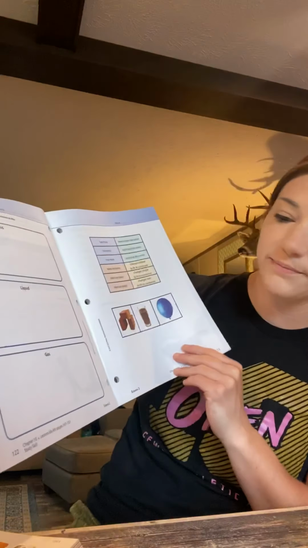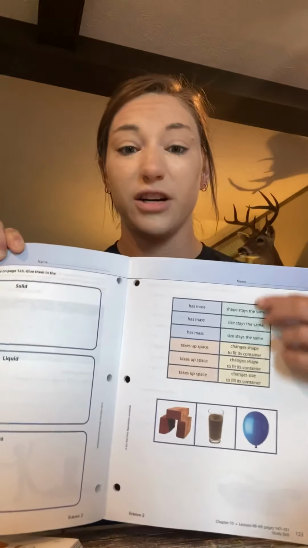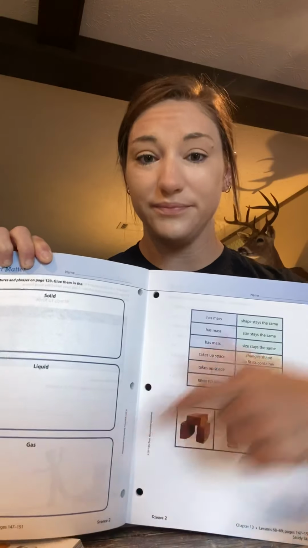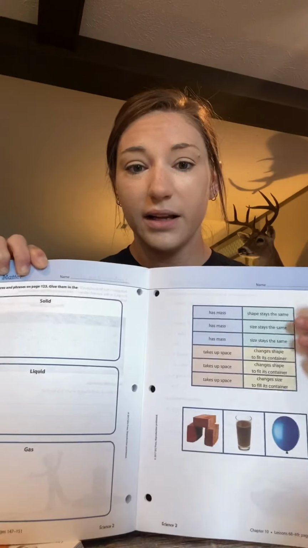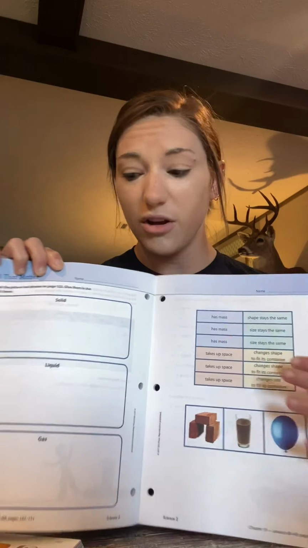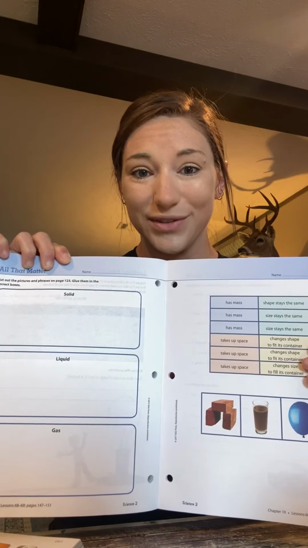Then you're going to go in your activity book. Don't tear out the pages in front of it this time, because we're going to skip around a little bit. You're going to do this chart and this. You're going to cut these out and glue them over here, and then you can send me a picture of it. Now, this information all came from what we just talked about, boys and girls.